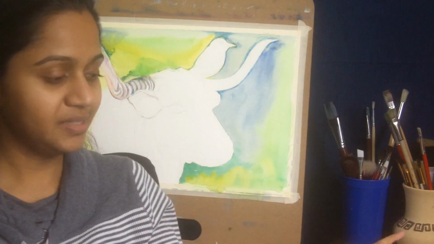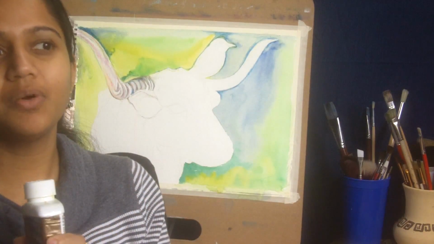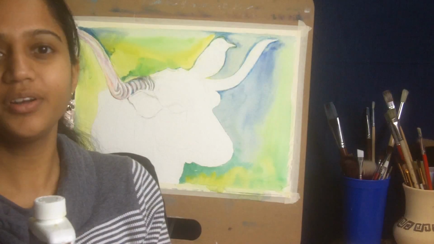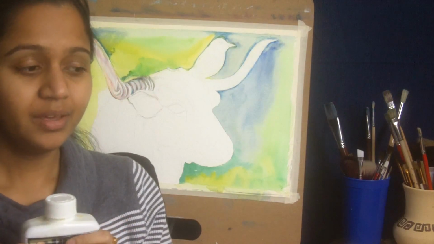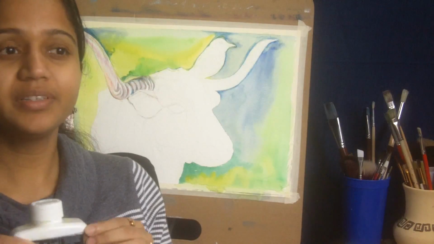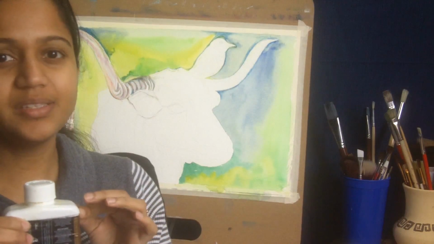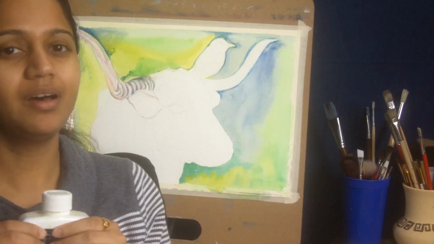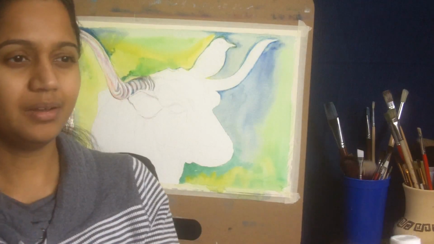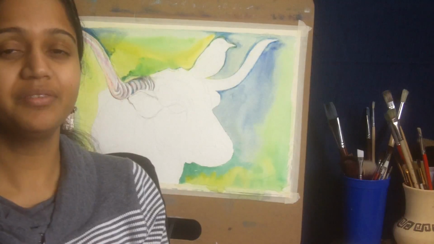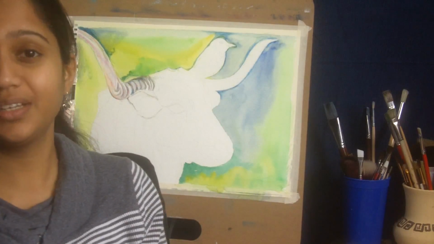So let's start with linseed oil. This was the most commonly known or used medium. The only drawback with linseed oil is it has a pretty long drying time. Depending on the temperature, the humidity and the weather conditions, it could take anywhere from 2 to 4, even a week to dry out just one layer.